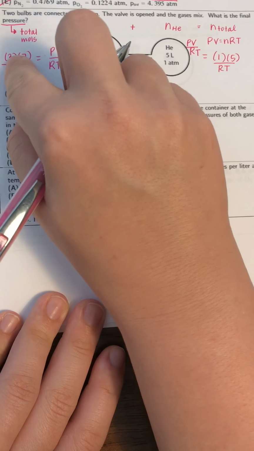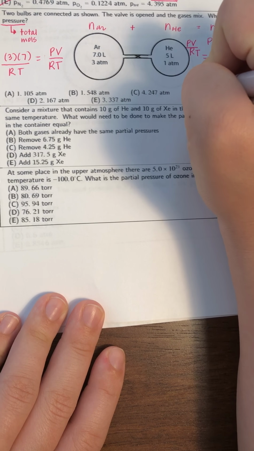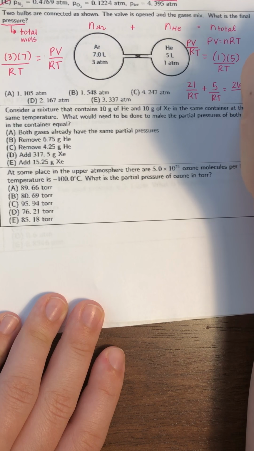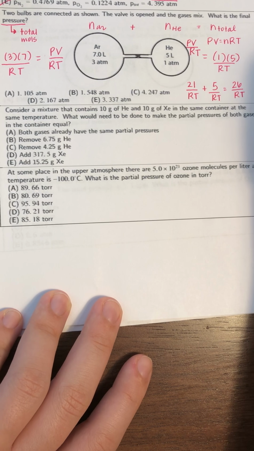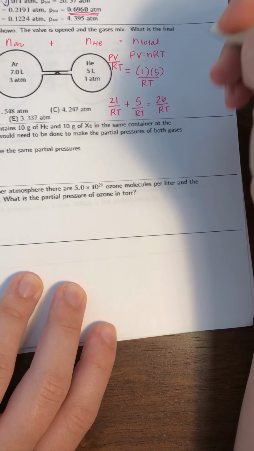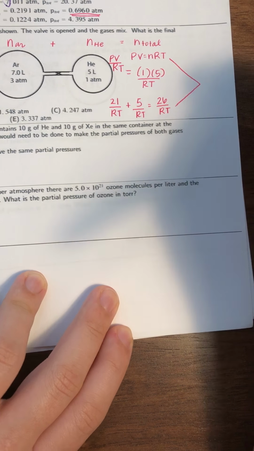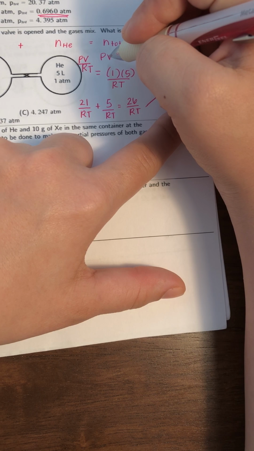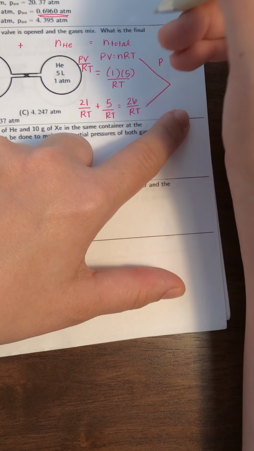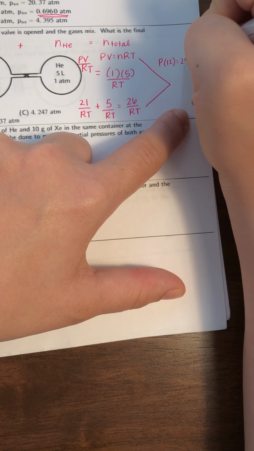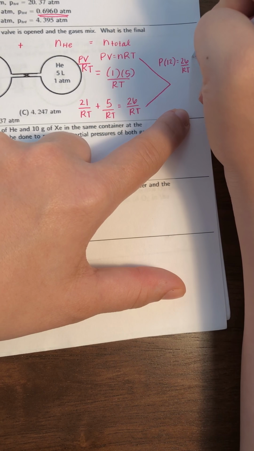So I'm going to replace 3 times 7 with 21. 21 over RT plus 5 over RT, and our total moles are 26 over RT. Now that I know that, I'm going to plug that back in for moles into PV equals nRT, and we're going to solve for pressure. So I'm going to take this and stick them together. So I'm solving for pressure. I'm going to do it a little bit up here so I have a little more room. My volume is going to be total volume, so 5 plus 7. My moles is going to be 26 over RT. And then I'm multiplying that by RT.